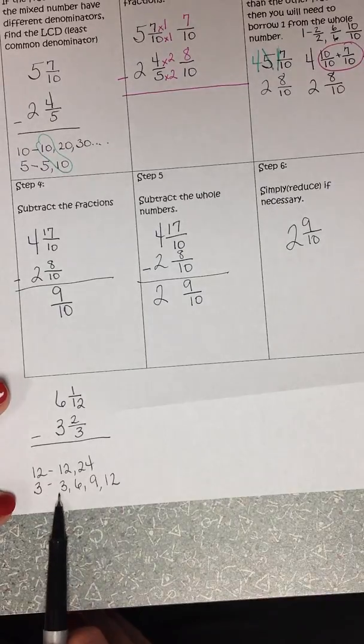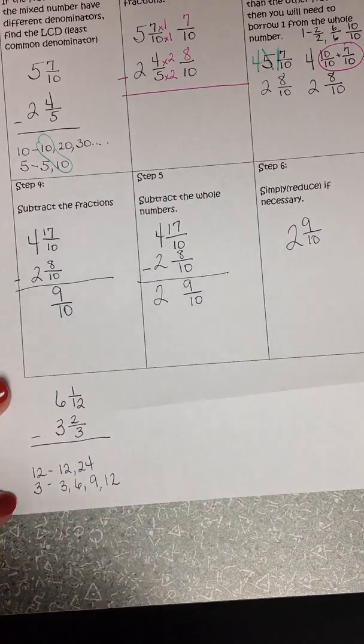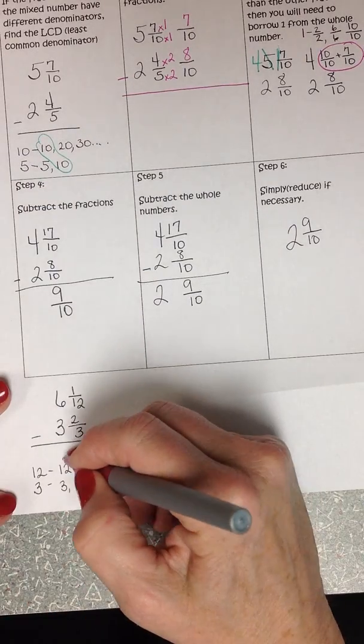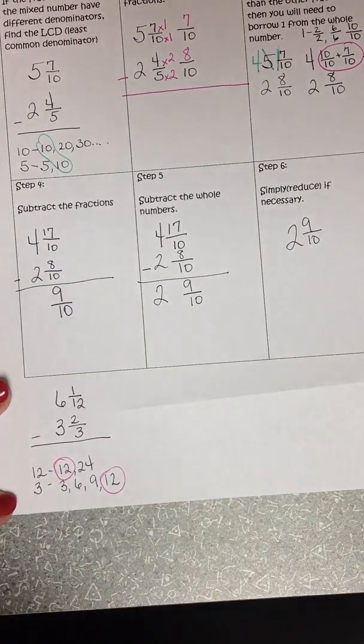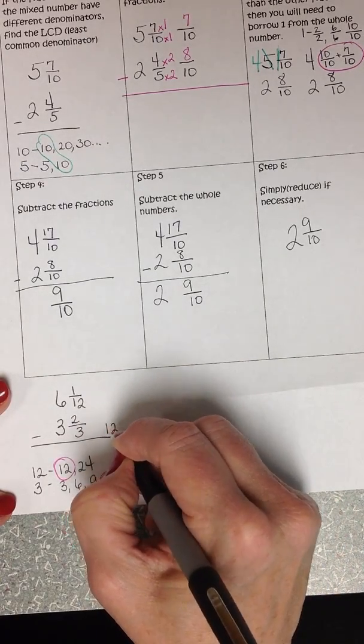Remember, this is 3 times 1 is 3, 3 times 2 is 6, 3 times 3 is 9, 3 times 4 is 12. And as soon as I find something that's on both lists, I can stop. My new denominator will be 12.